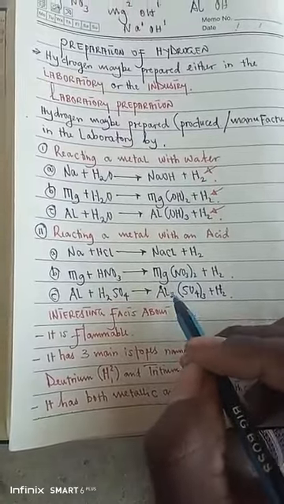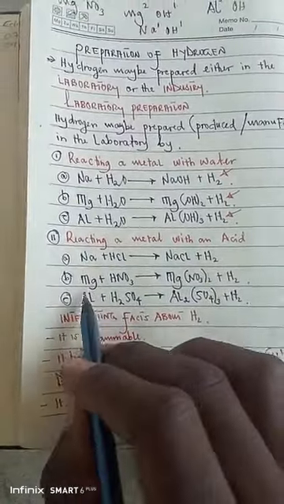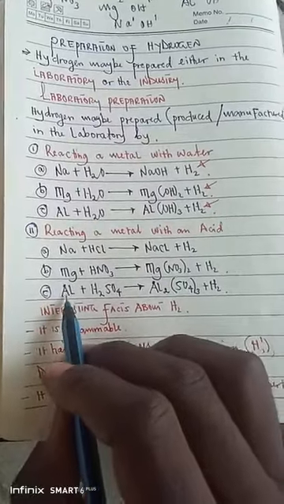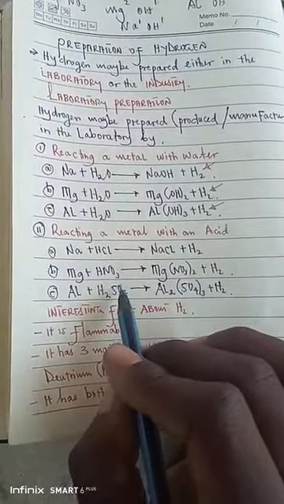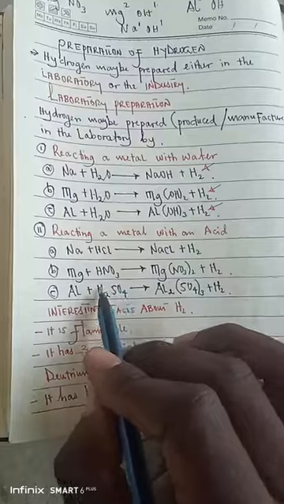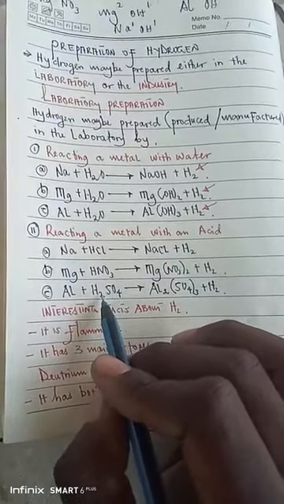And then lastly, in this reaction, we're seeing aluminium being reacted with sulfuric acid. So H2SO4 is what we're going to be calling as sulfuric acid.